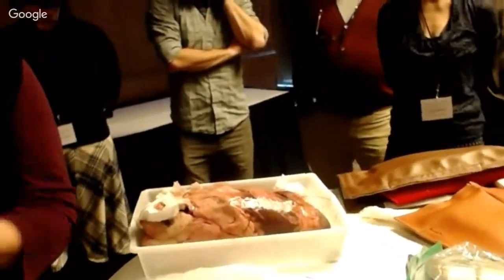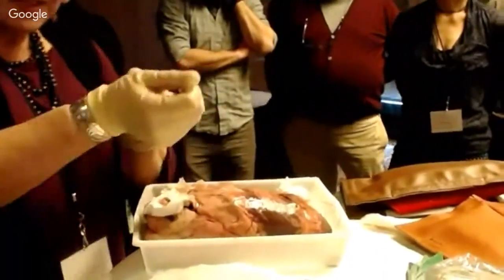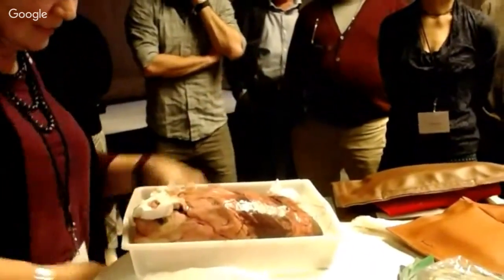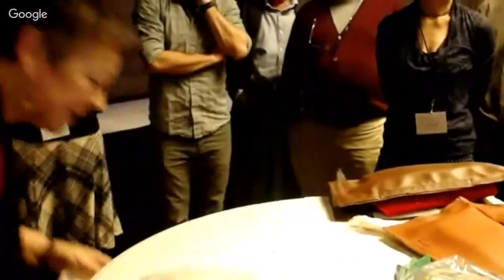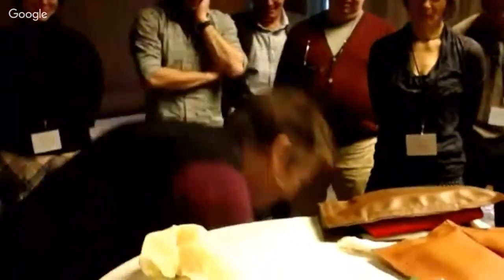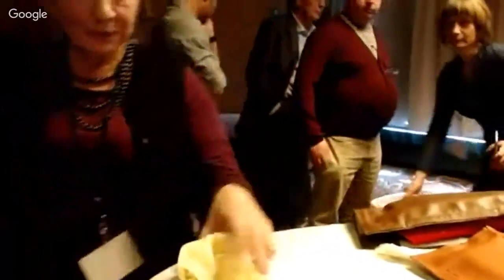Okay. So now, everybody happy with the beef heart? So I'm going to put this down now. I'm going to take my gloves off. Yeah, Nestor's made me promise I wouldn't eat it, but I'd already decided that was not going to happen. Could you hand me that? Yes, please do.